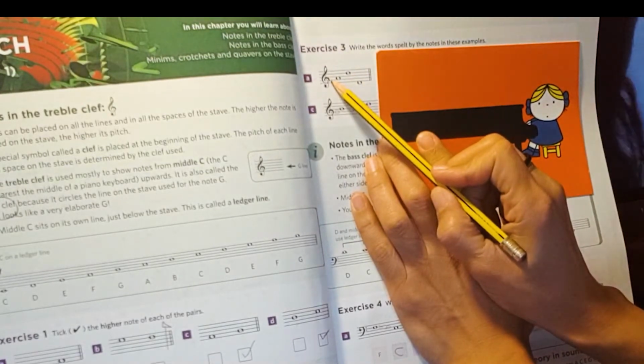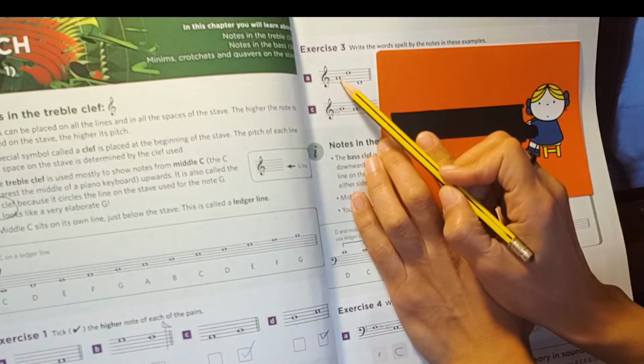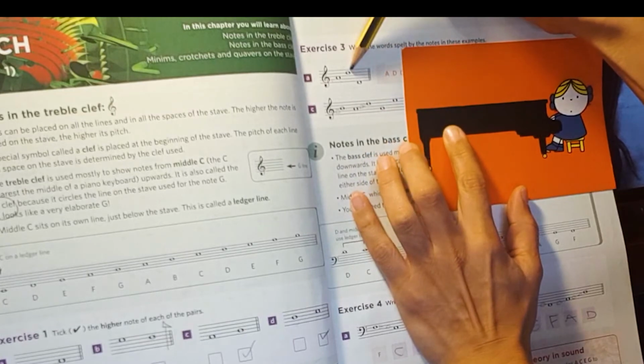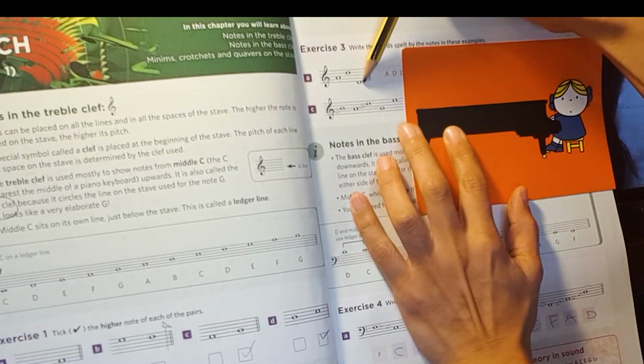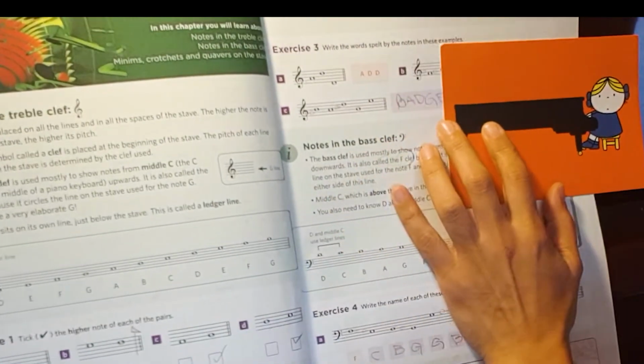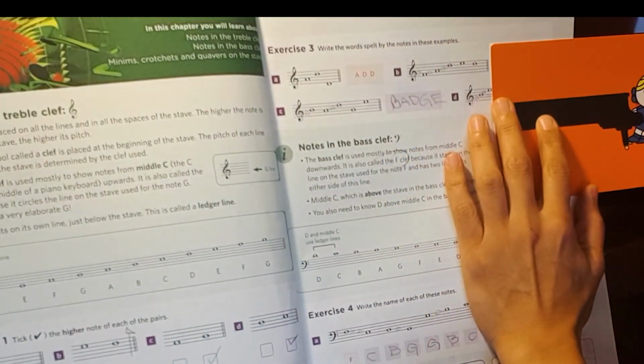Second line on the treble clef, you know it's G, so the next note is A. A, B, C, D. And one note above middle C, D. Oh, it was already done. Sorry. Let's go to the next one.